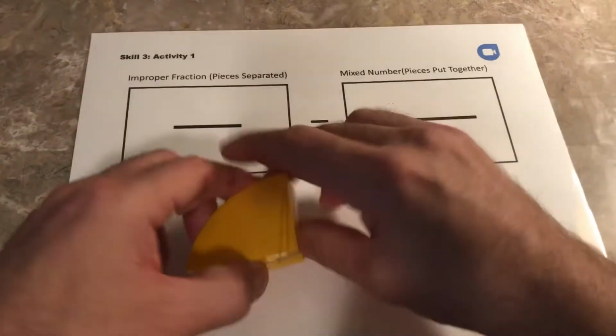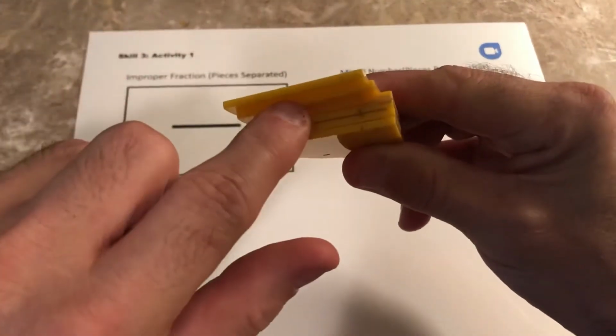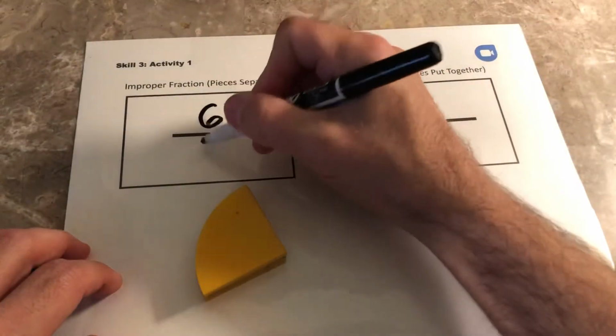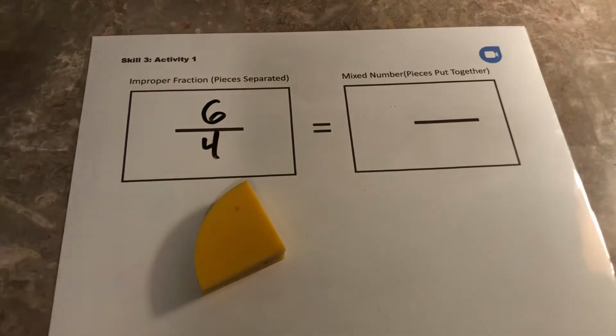And again, we can count them. Oh, look, 1/4, 2/4, 3/4, 4/4, 5/4. I have 6/4 right here. Lay it down and put your 6/4. But you know, improper fractions, no one ever calls a pizza place and says, can I order 6/4 of a pizza, right? That's why mixed numbers are more commonly used.